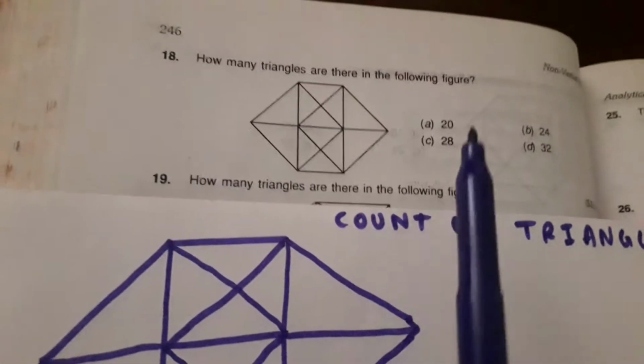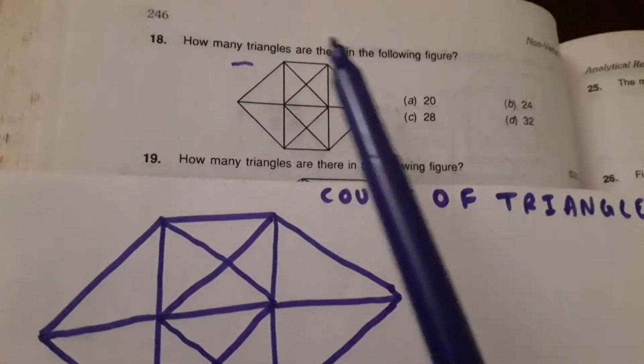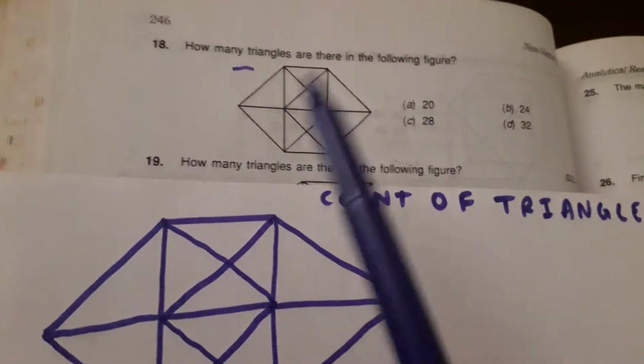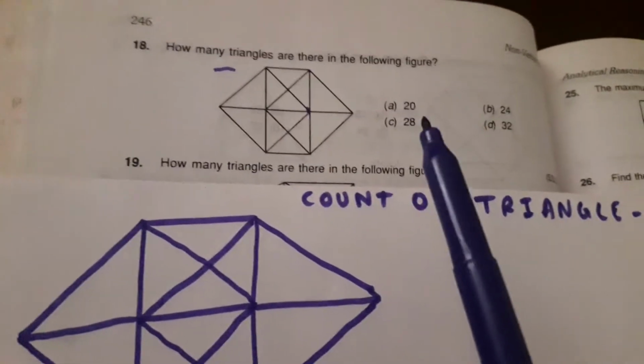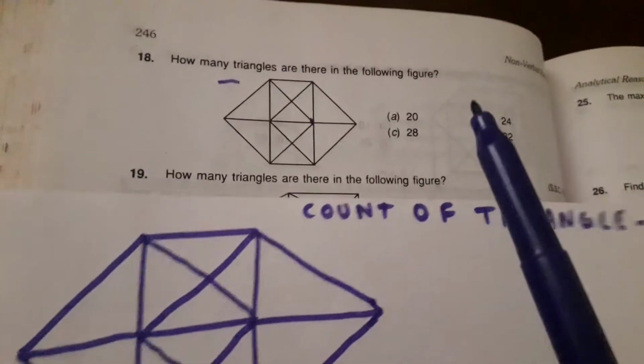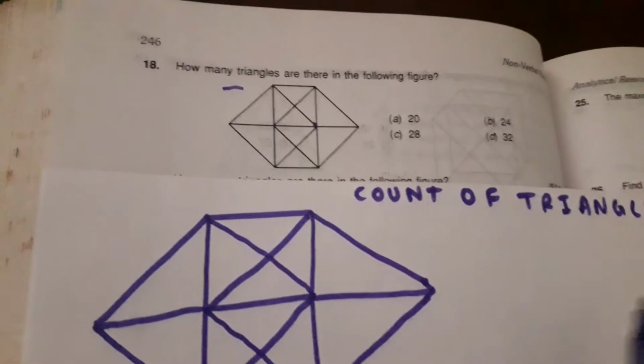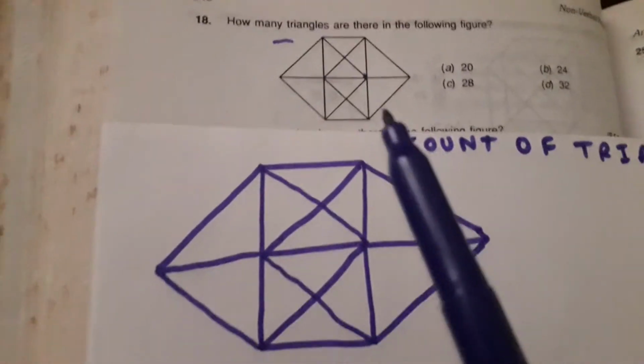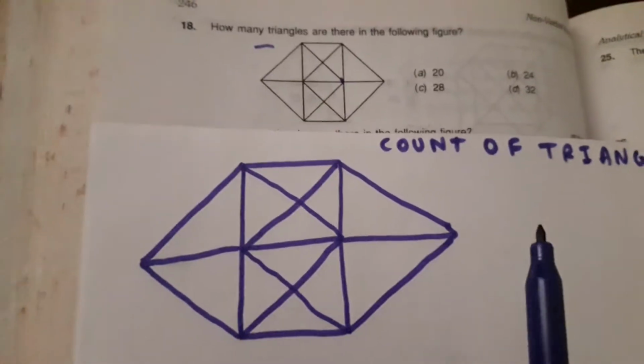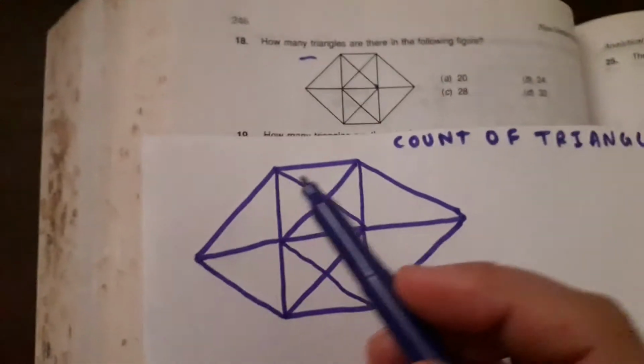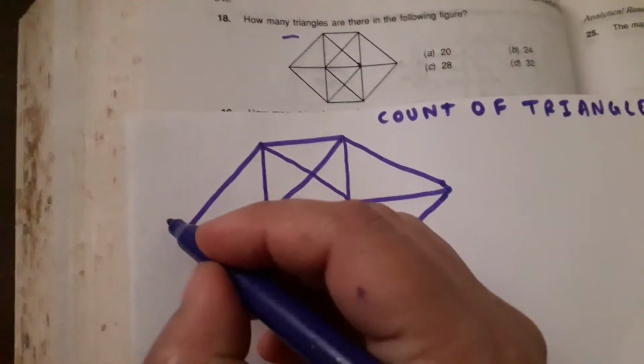So today for part 2 I'm again going to take some 4-5 questions. Let's see, this is my first question to count. How many triangles are there in the following figure? In this diagram, how many triangles are there? Four answers are also there. So we have to count how many triangles are there for this diagram. I already made this diagram, and what is our first step? First step I told you to first label the diagram.